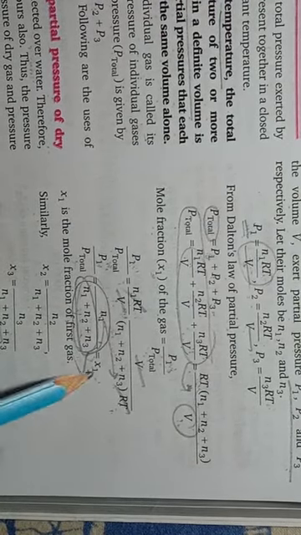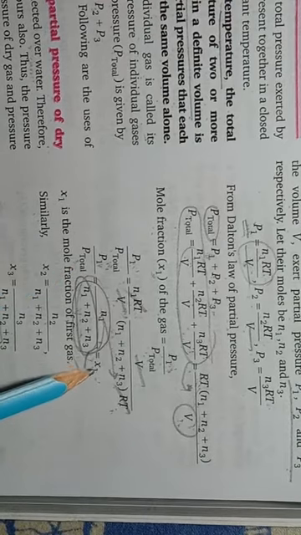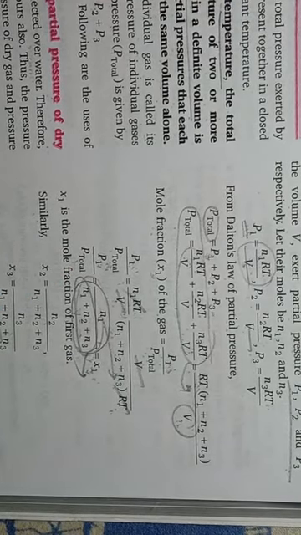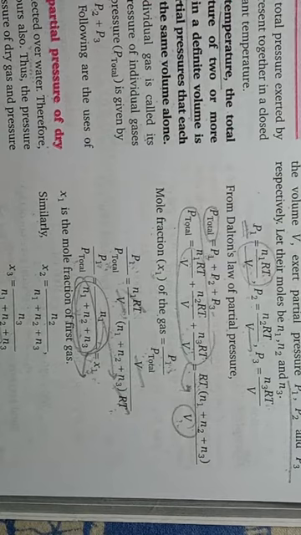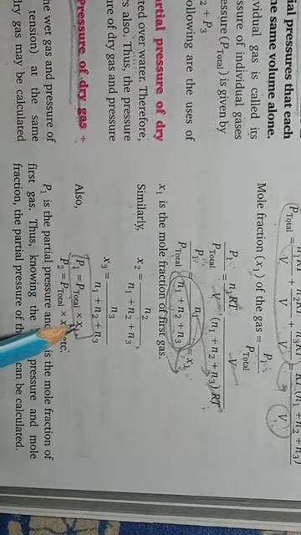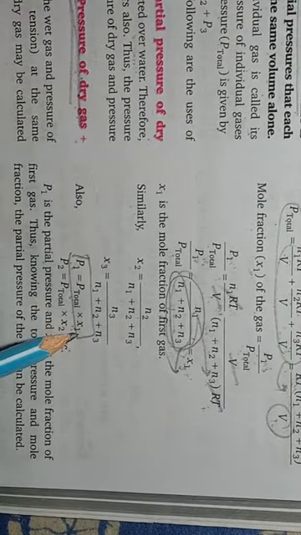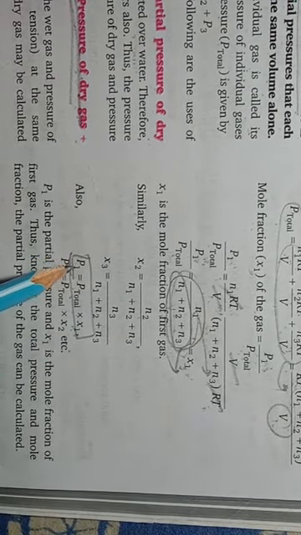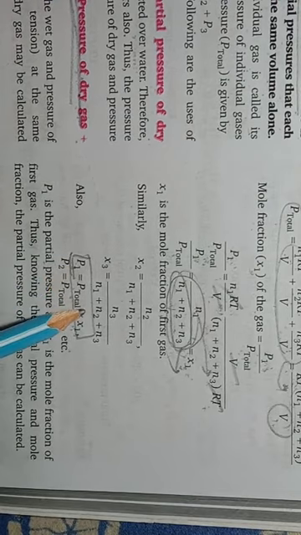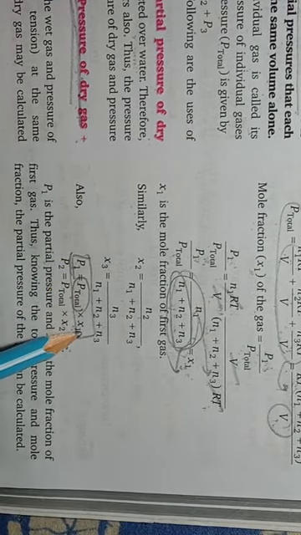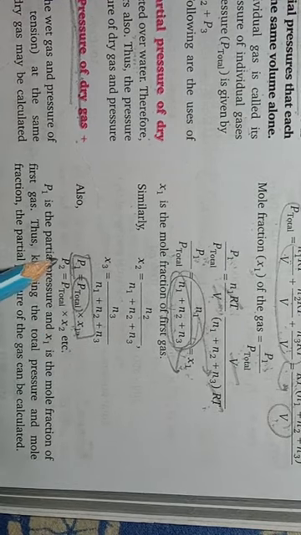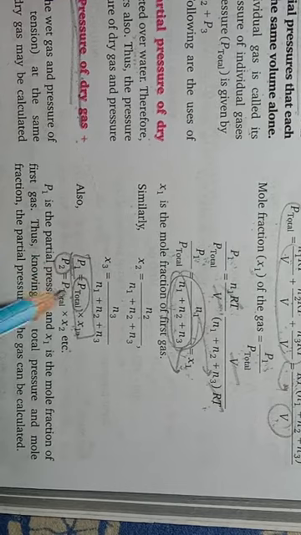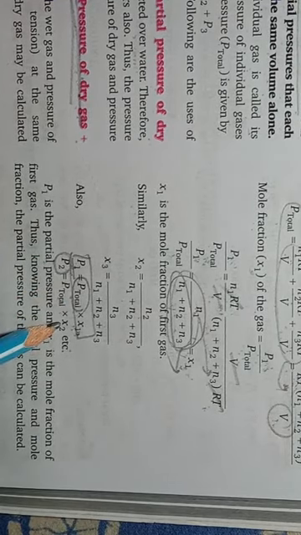So from this relation, P1 upon P total equals X1, we can simplify it as P1 equals P total into X1. According to this relation, the partial pressure of the first gas will be equal to total pressure into its mole fraction in the gaseous state. Same way, the partial pressure of the second gas will be equal to P total into the mole fraction of that gas.